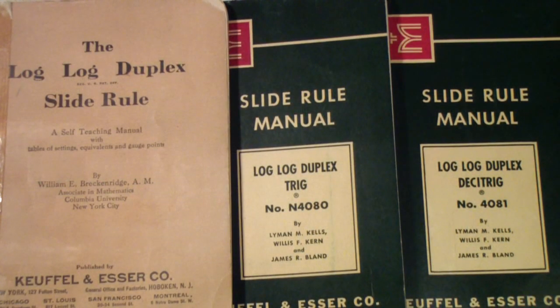Here are three of the manuals that K&E supplied with the rules. The one on the left is the log-log duplex slide rule, the 4092. The one in the middle is the 4080, which is labeled log-log duplex trig. And the one on the right is the 4081 log-log duplex decitrig. Now the two on the right were the ones that I told you were the most popular slide rules that K&E made. And you may notice one difference.